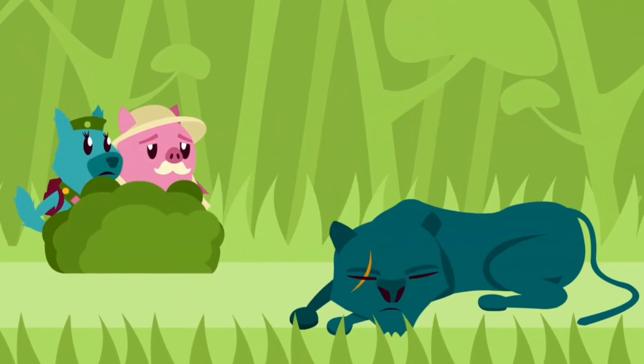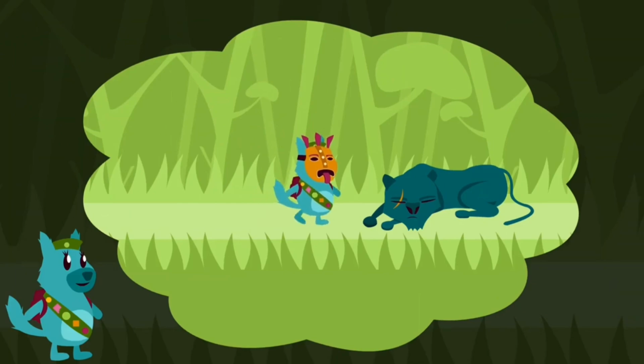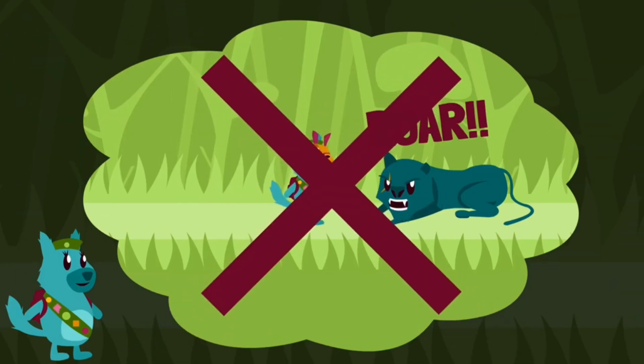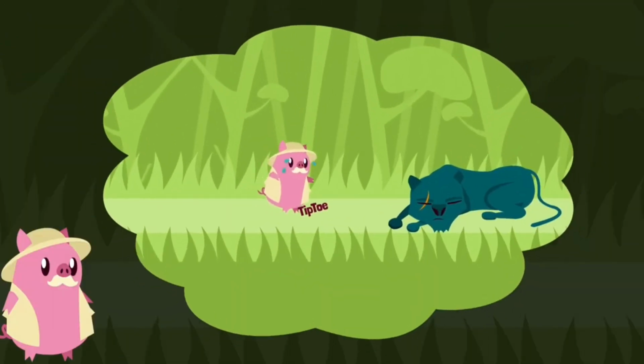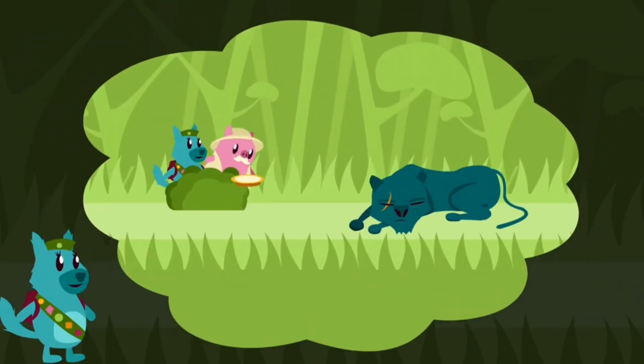Coming up with ideas takes a little brain power. And a lot of times, one idea just doesn't cut it. Coming up with a bunch of ideas gives us a chance to think about what works or doesn't work. This is called brainstorming.